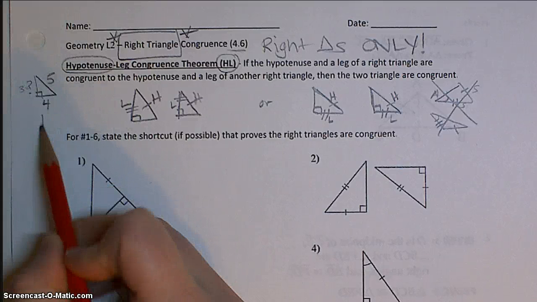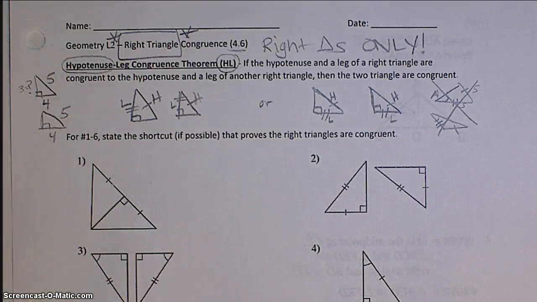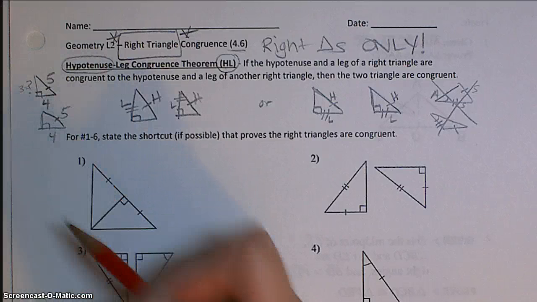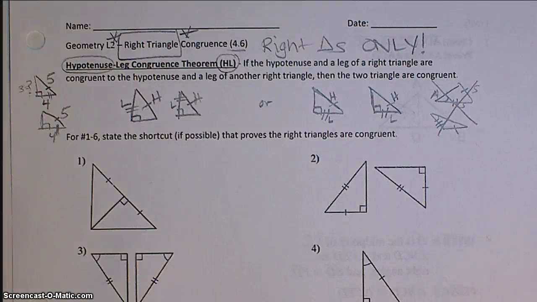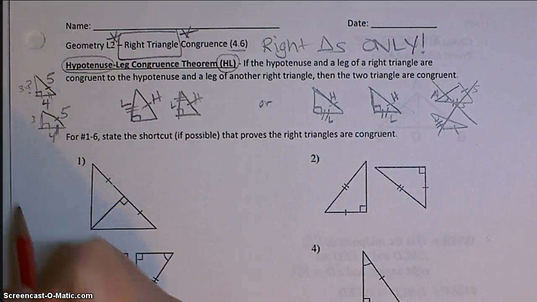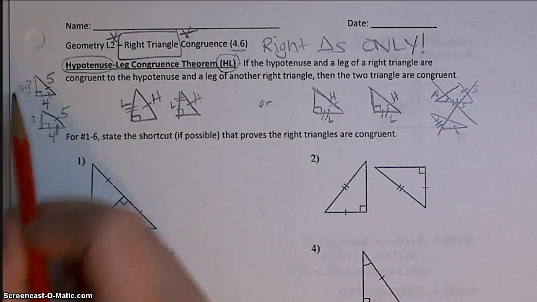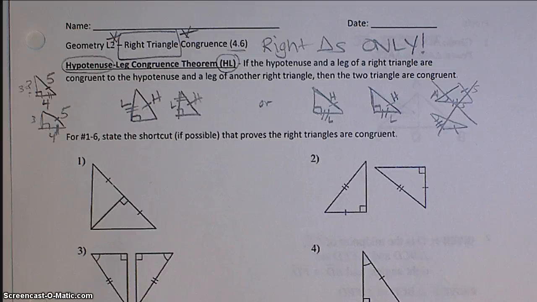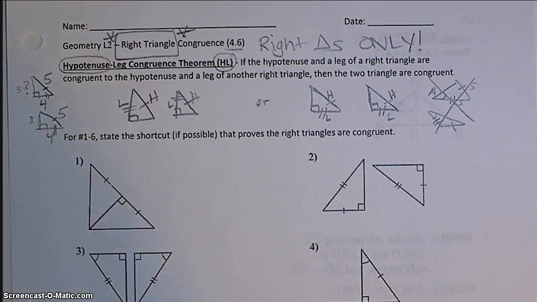This would be 3. And if I have another right triangle such that the hypotenuses match up and one of the legs matches up, I know by the Pythagorean theorem this other leg is going to have to be 3 as well. And then I can see that all 3 of the sides are congruent, so the triangles must be congruent. This will always work for a right triangle. That's why HL works. Alright, now just because you have a right triangle does not mean that you're going to use HL every single time. So let's look at some examples.